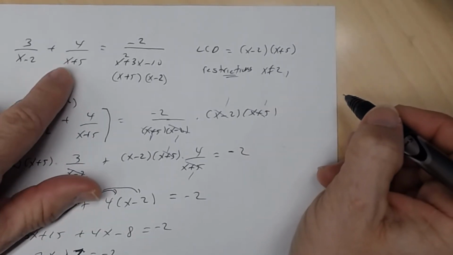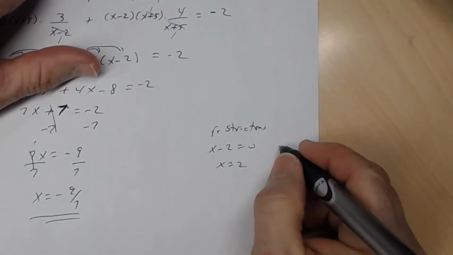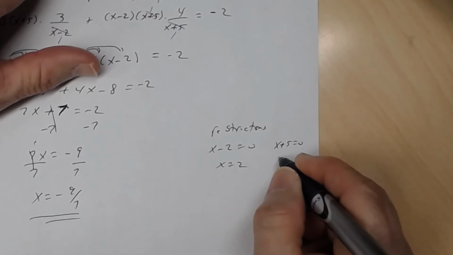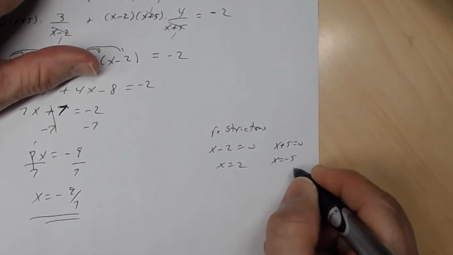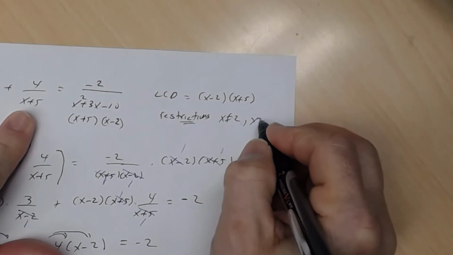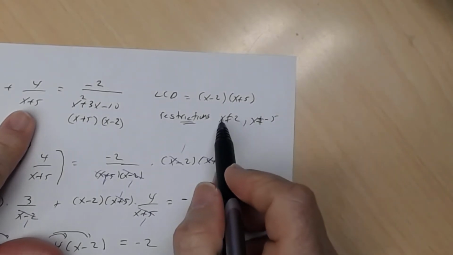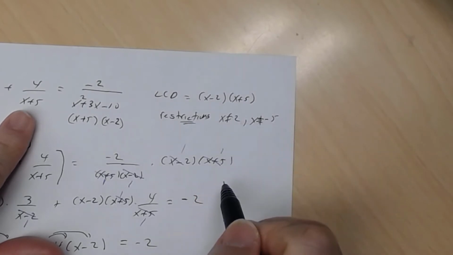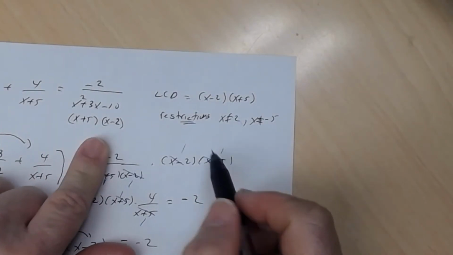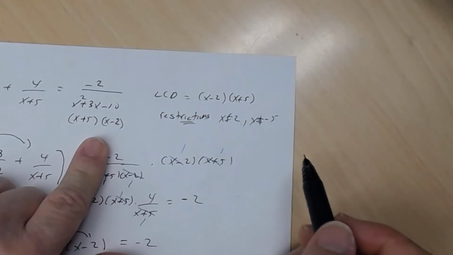Your other restriction, you do the same thing here. x plus 5 equals 0, so x equals -5. So that's your other restriction. So x cannot equal -5. Notice you use that not equal symbol. So you're done. So there are 2 restrictions.